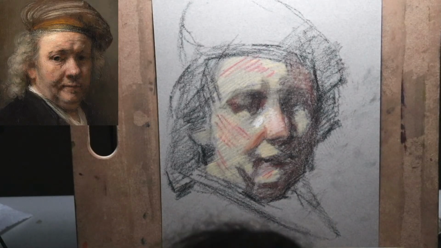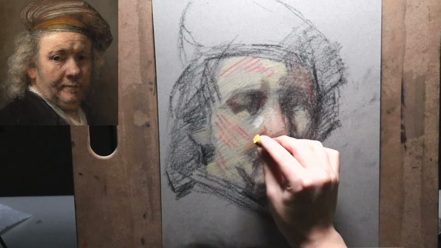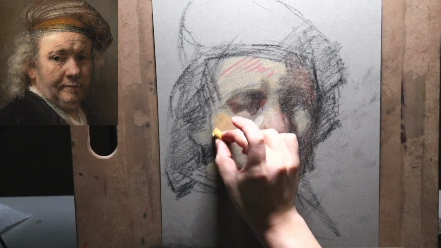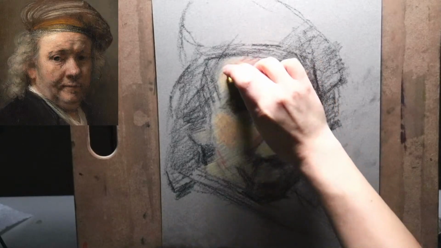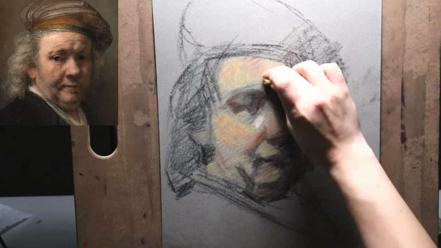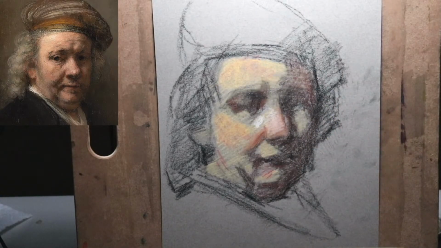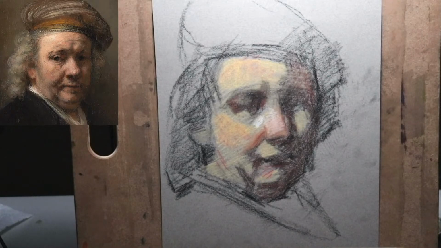Oh, and here's what I can use that broken piece for. It lives on, everybody. My broken pastel lives on. We can mask with it. See that? Pretty cool. Although I don't necessarily like having to pinch the pastel like that.